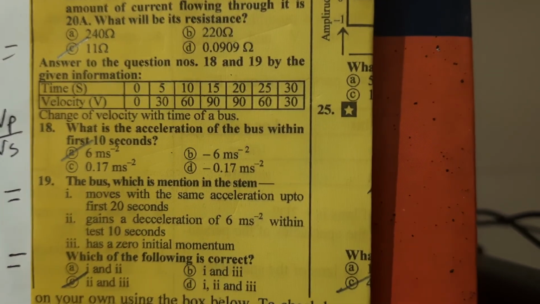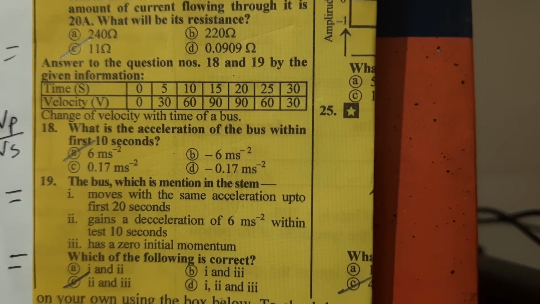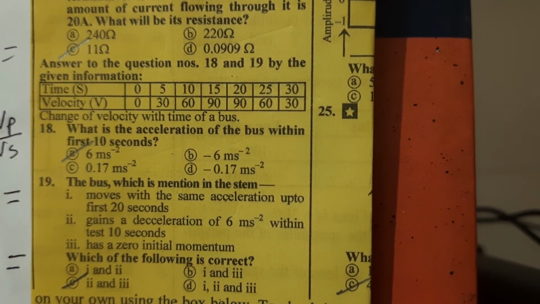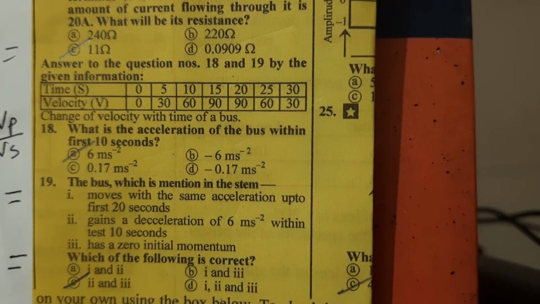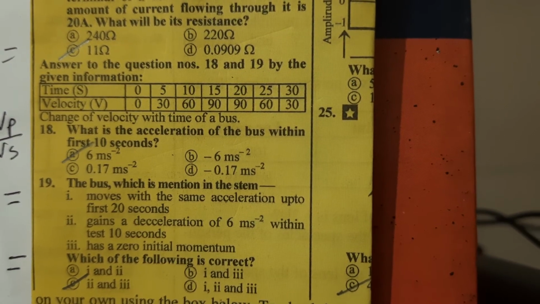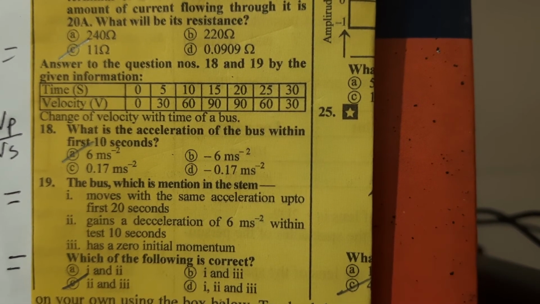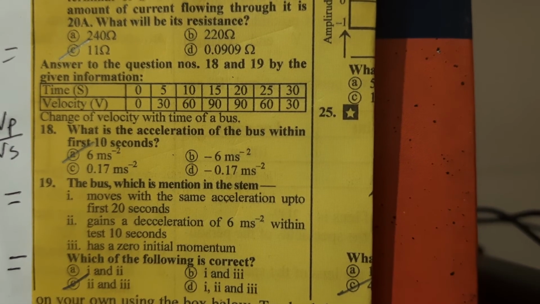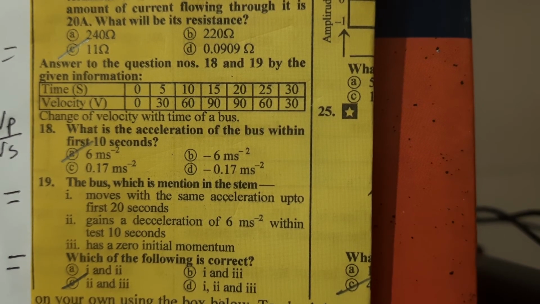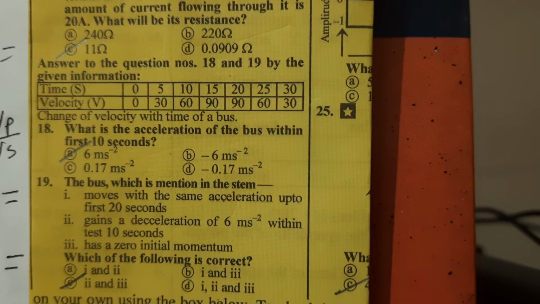Okay. Question number 19. The bus which is mentioned in the stem. Okay. Statement 1: it moves with the same acceleration up to the first 20 seconds. Statement 2.